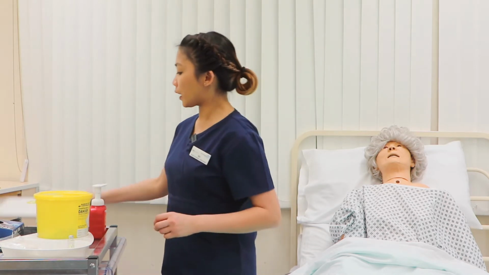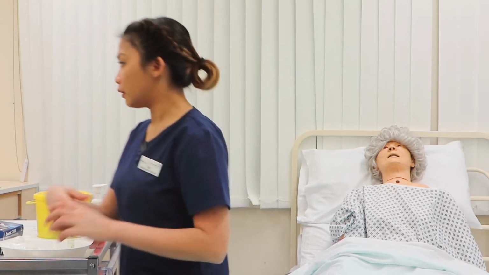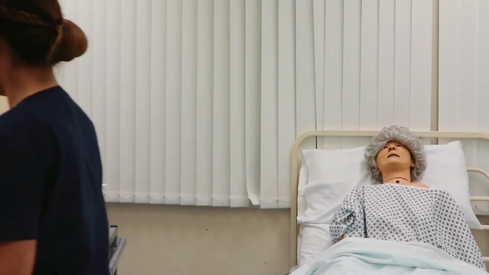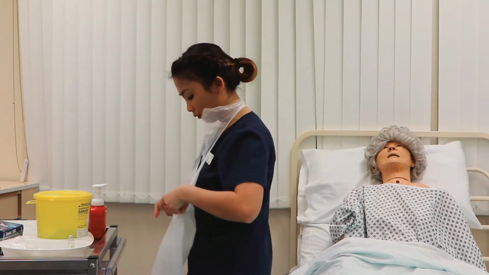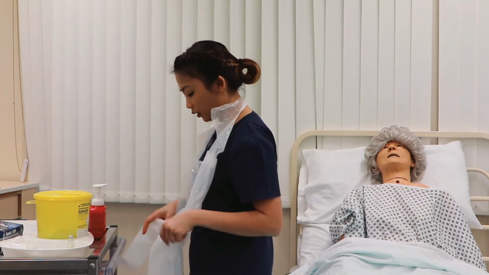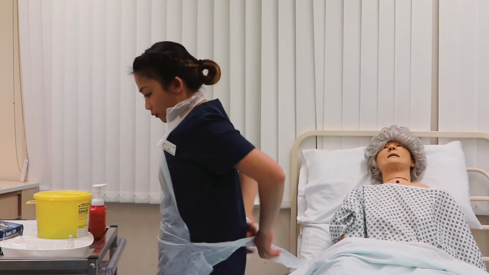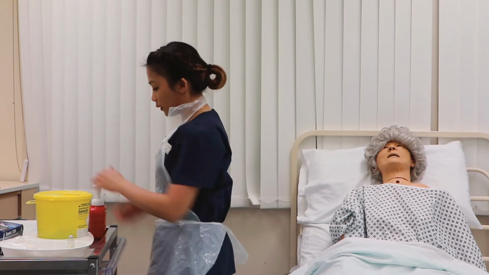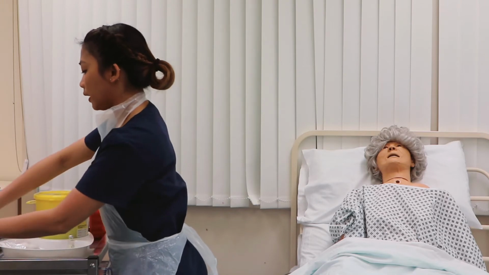Now, I'm going to prepare my medication. I'm going to wear my apron, making sure that the clean part is facing my patient and it's not touching the floor. Hand rub. Don my gloves.